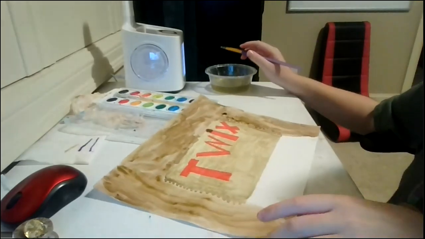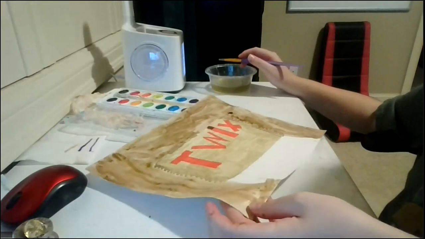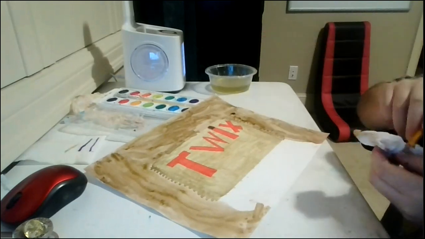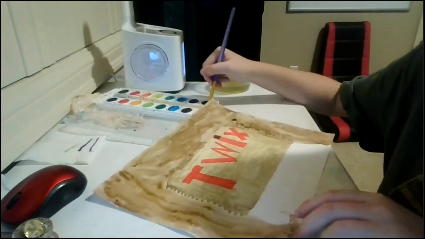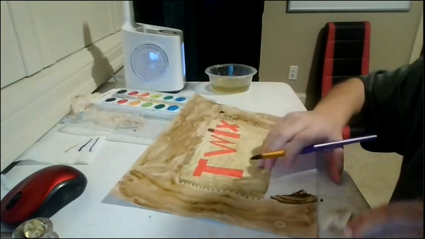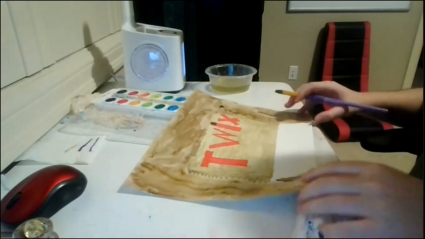You can kind of see that this paper is not really meant for watercolors because it's not really absorbing all the water very well, or too well, I should say. But it's fine.